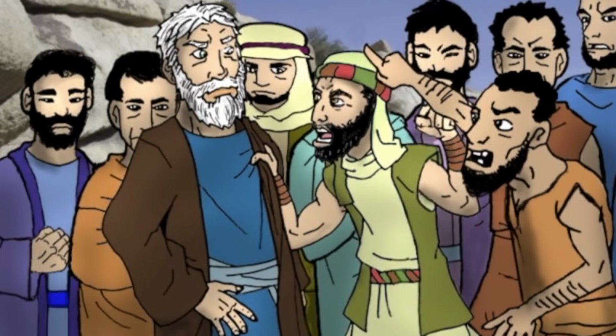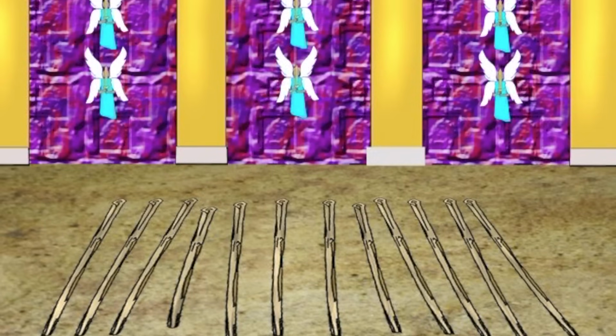The people complained, "Moses, you killed them!" This made God angry, and over 14,000 died before Moses and Aaron could offer incense for the people. To prove Aaron was the only one chosen as his high priest, God had the leader of each tribe put his rod before the tabernacle.